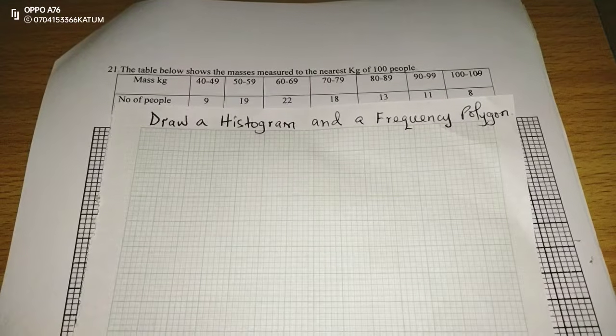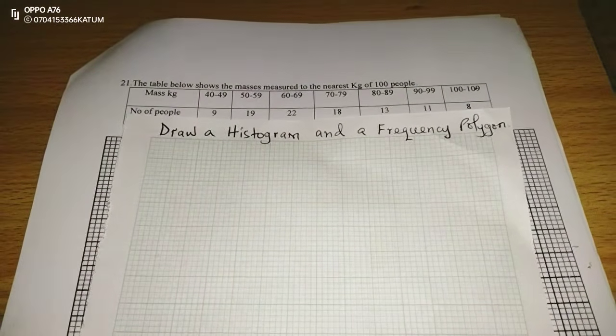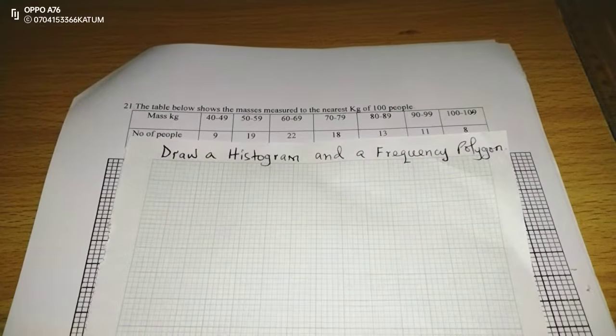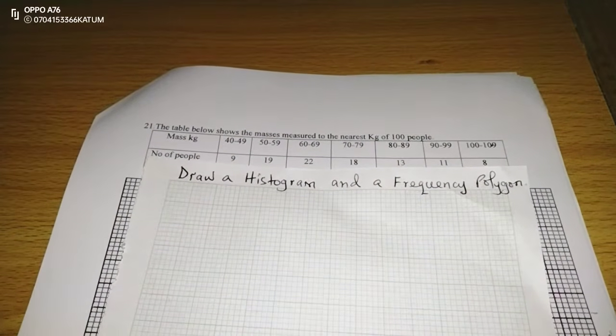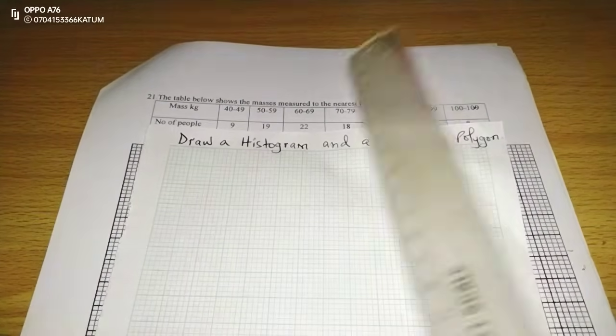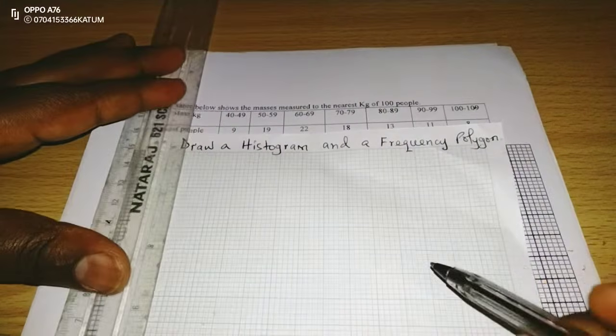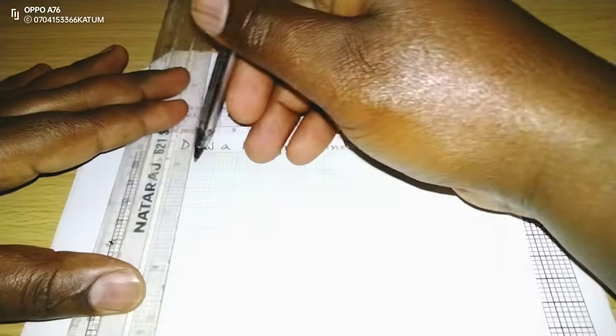The classes are uniform; they have the same intervals. For a histogram, not a frequency polygon, we need to plot frequencies against upper class limits.